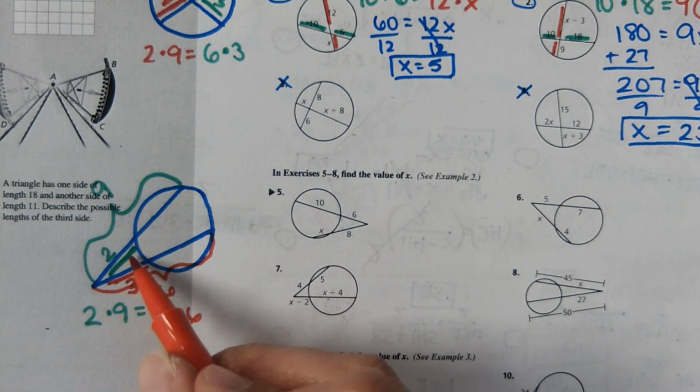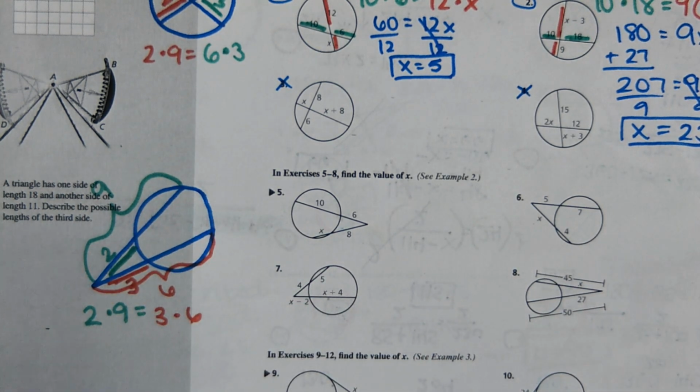So it's this exterior segment times the length of the whole thing. I don't even think you realize you're doing that, but okay.